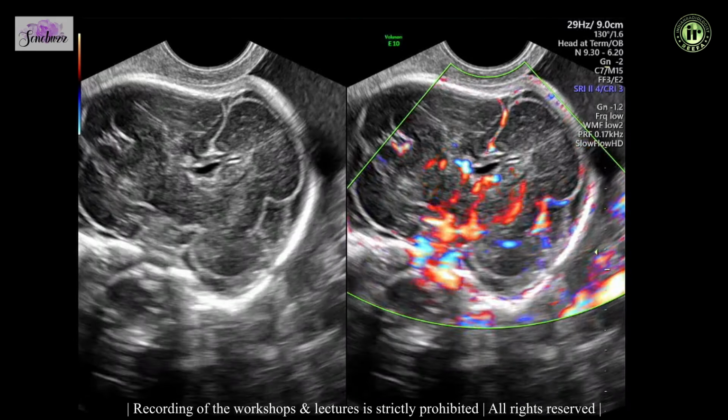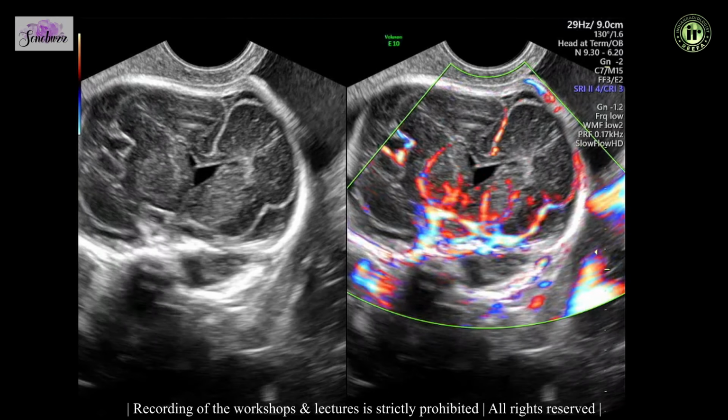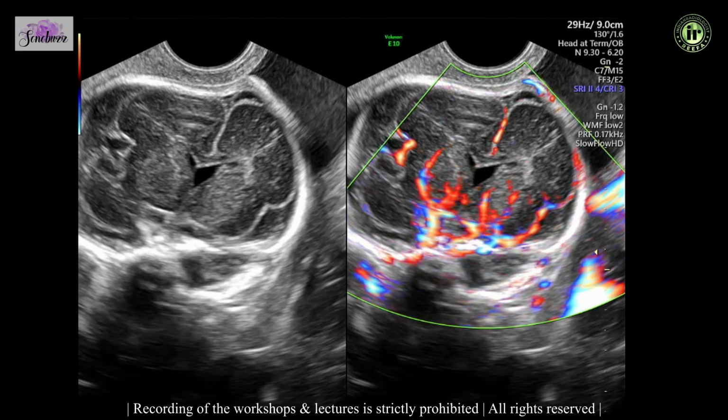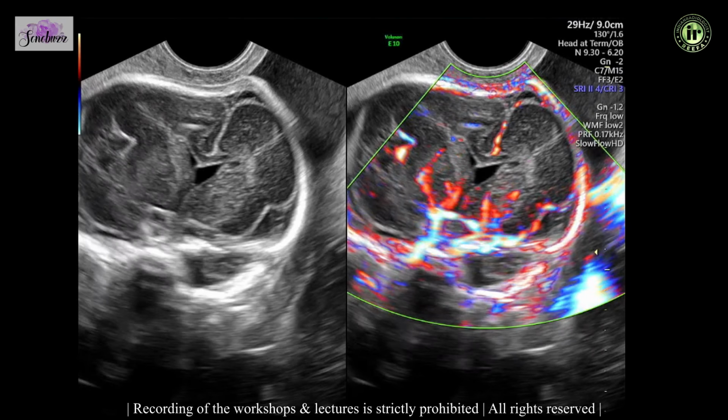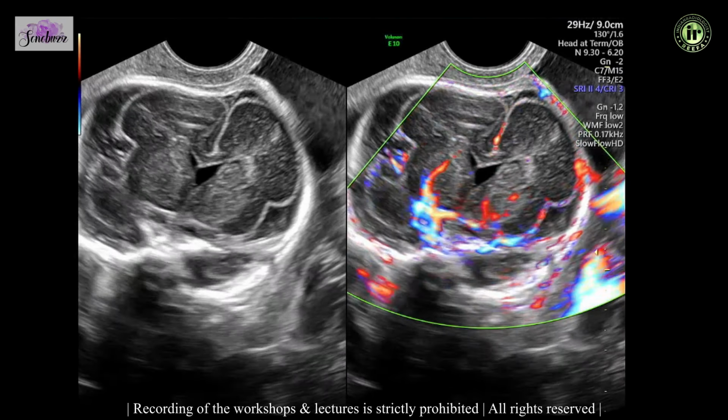Now this is a coronal view, and the coronal view with power Doppler is only useful for looking at the optic nerves. As you can see here at the base, this is the circle of Willis, and at the base of the circle of Willis in the coronal view where you see the frontal horns and the cavum, you will see the optic nerves. It's a slightly oblique view, but you can fairly well see the optic nerves filling up that space.